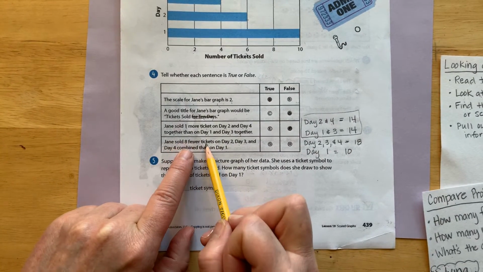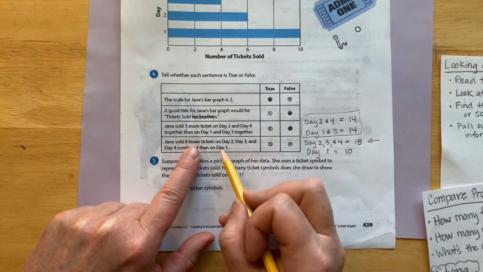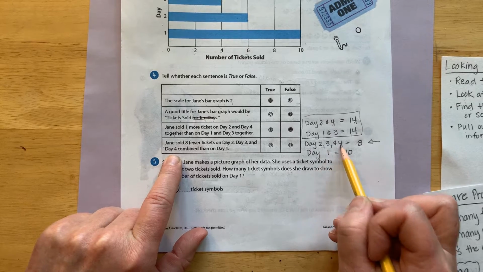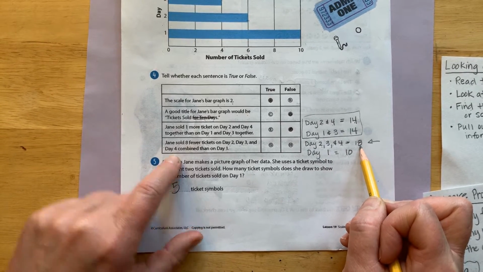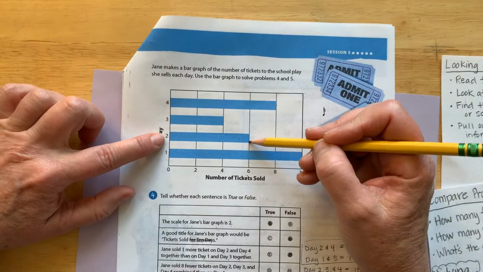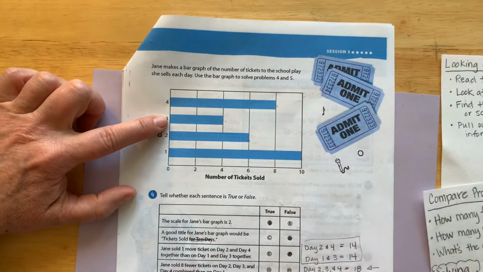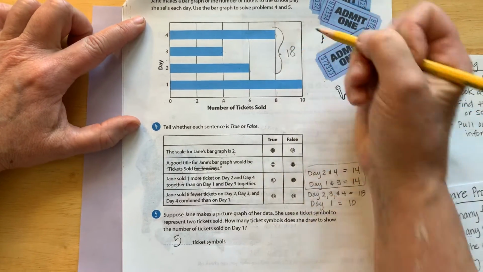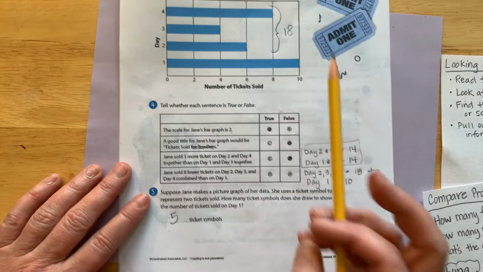Jane sold 8 fewer tickets. So she has 8 less tickets on day 2, 3, and 4 combined. Day 2, 3, and 4 combined is 18. Okay, so she sold on day 2, 3, and 4: 6 plus 4 is 10, plus another 8 is 18. She sold 18 tickets right here. On day 1, she sold 10.